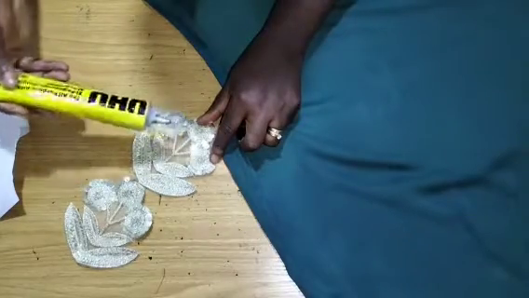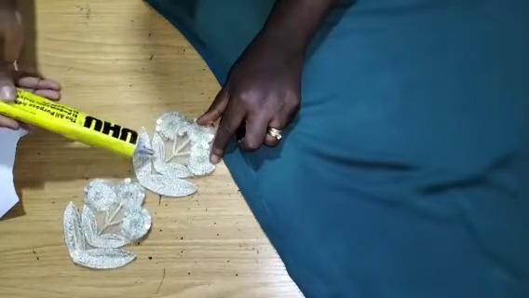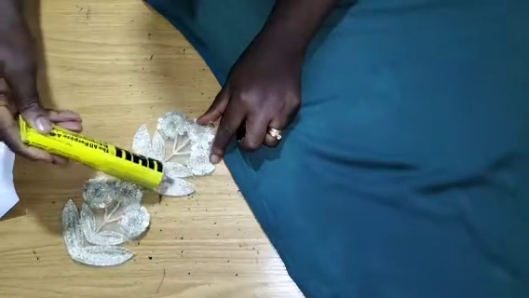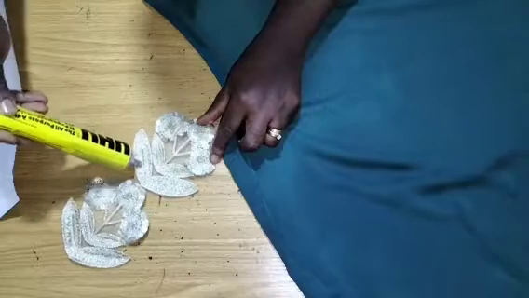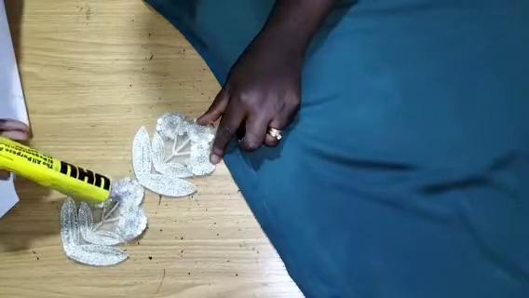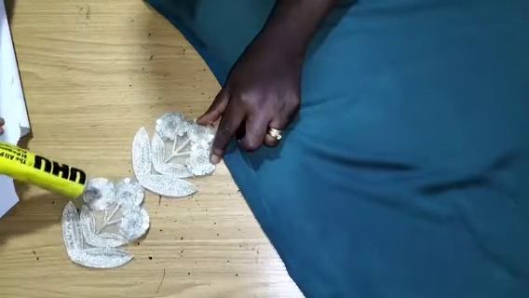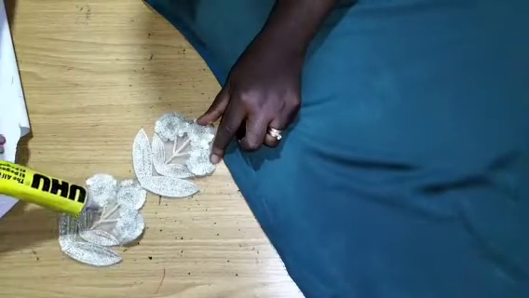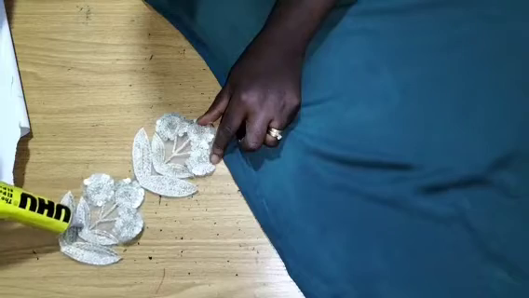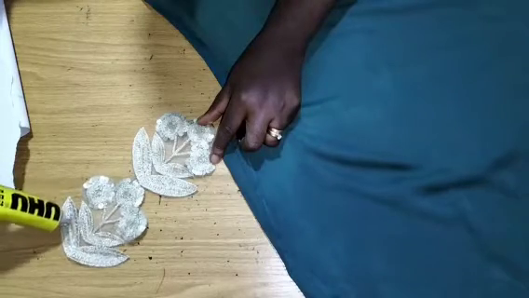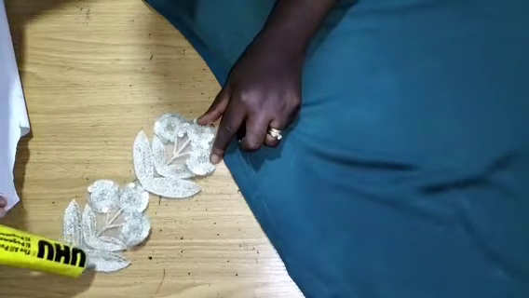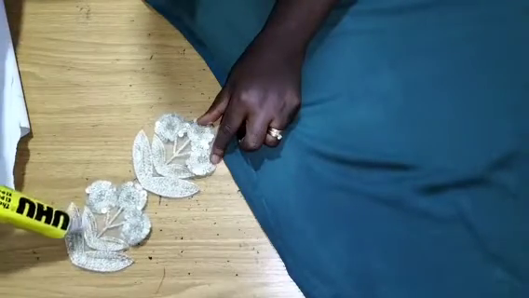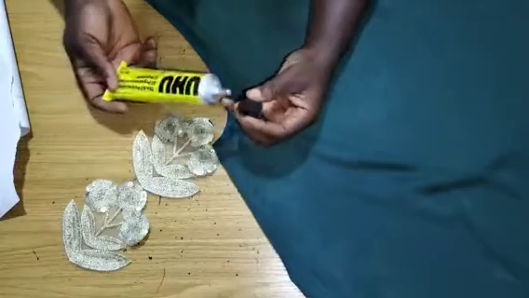You can see where I'm touching my uhu gum. So when you are doing this, please just make sure your gum is only on where you have the thickness and the patches.